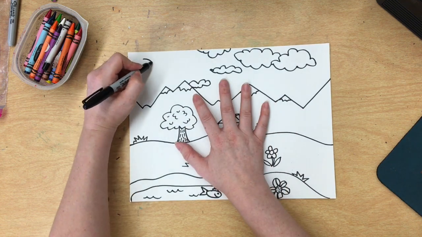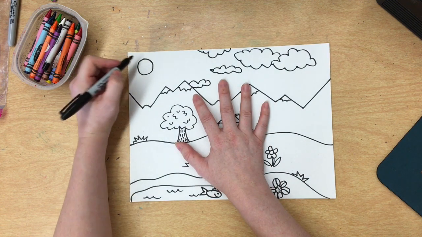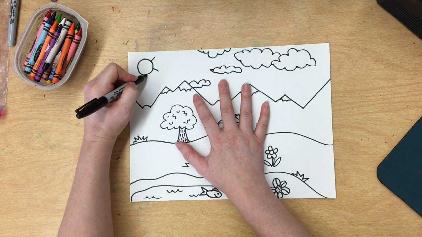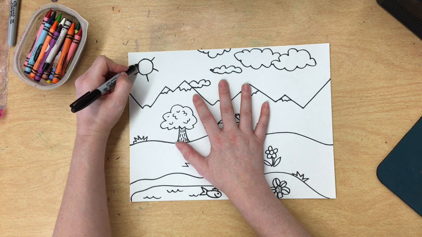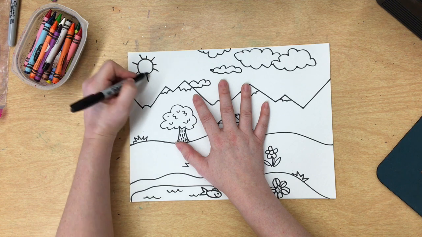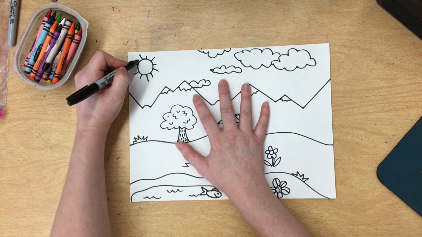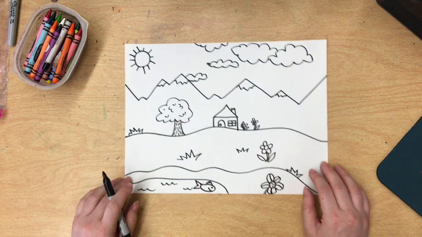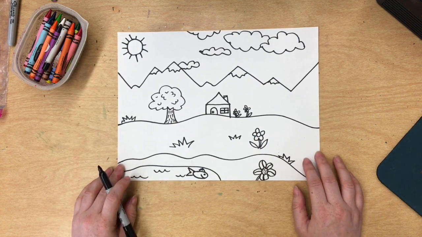And last but not least, I think I'm going to add a little sun. Let's make this abstract or cartoon-like. When I look in the sky or see a picture of the sun, I don't actually see these lines radiating out from it, but sometimes it can make it fun to have that on your picture.